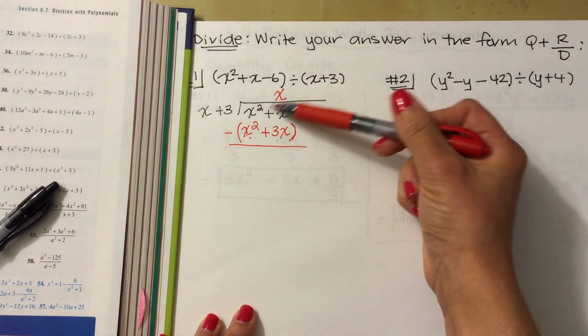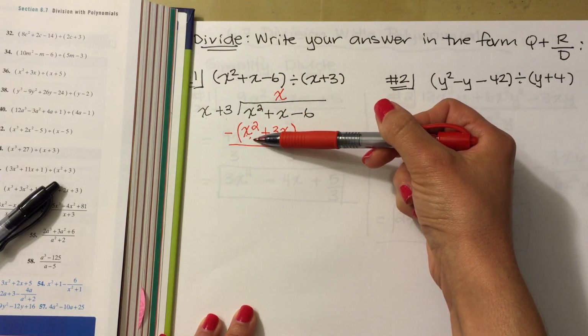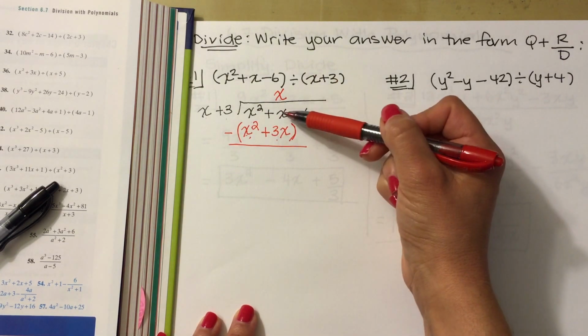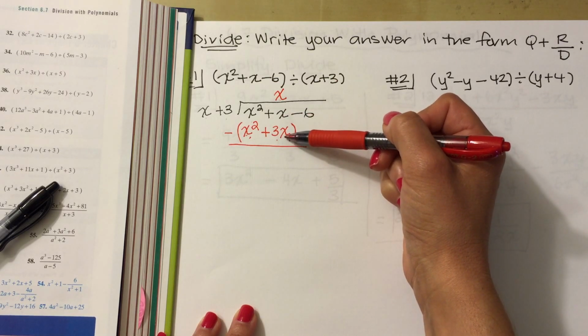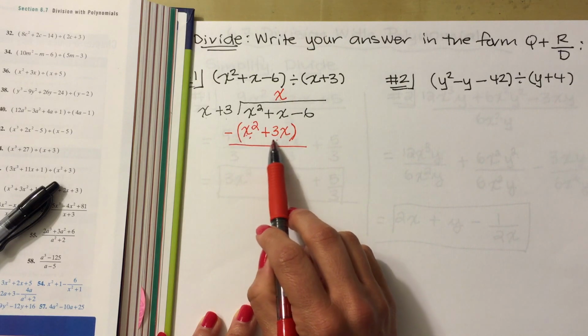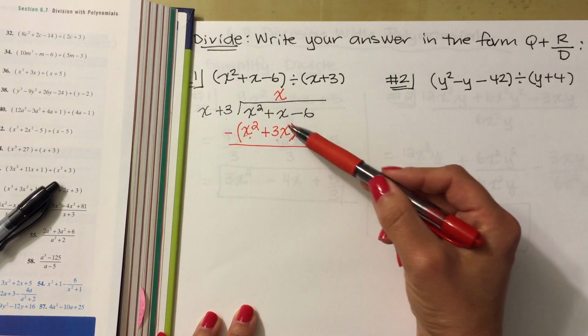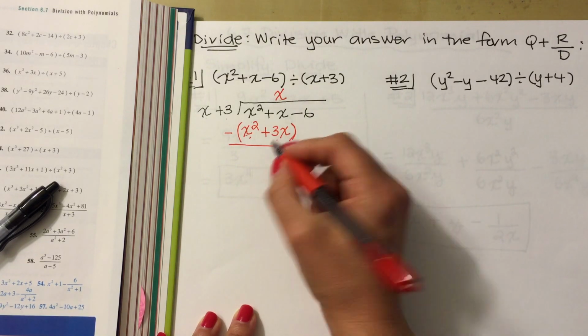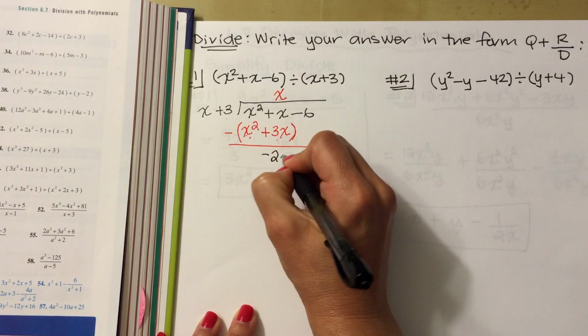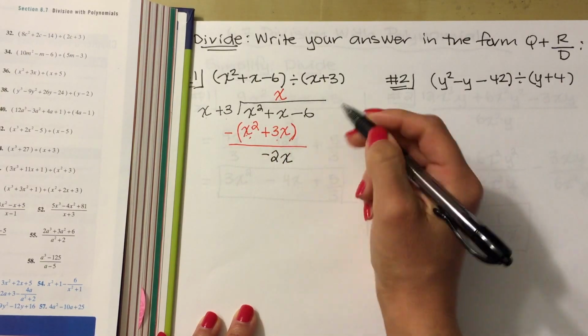So what happens is x squared minus x squared, that goes away. That's what you want. This first term has to go away. If it doesn't, you made a mistake. Then I have x minus 3x, okay? Because remember, we are taking this negative, distributing it. So this is now really a minus 3x. X minus 3x gives me a negative 2x. Bring down the negative 6.